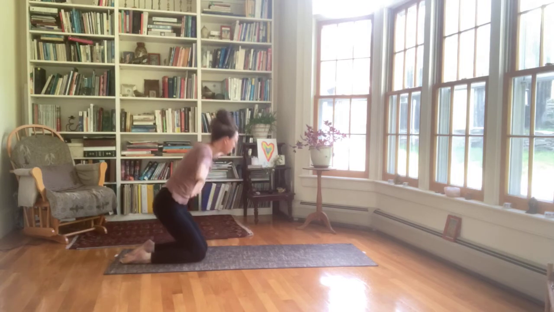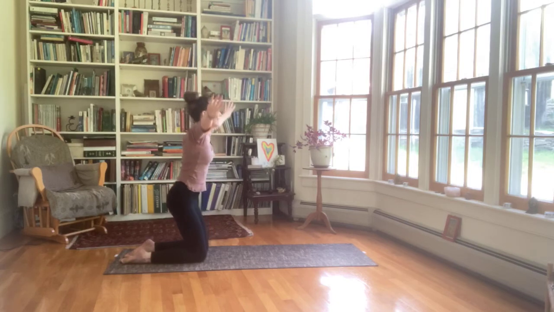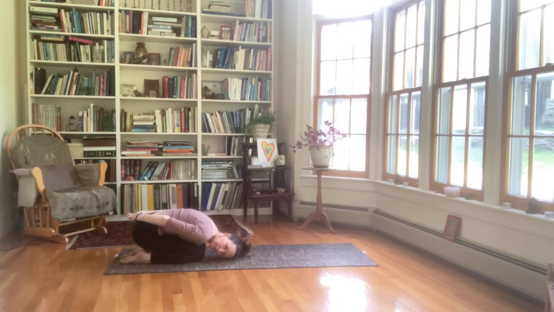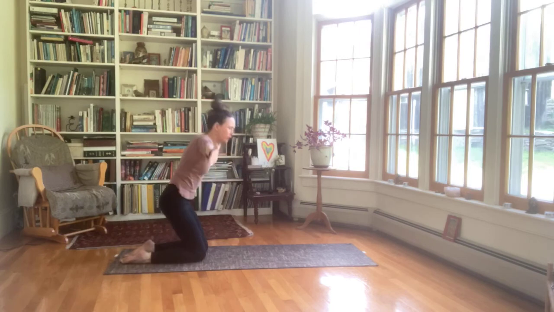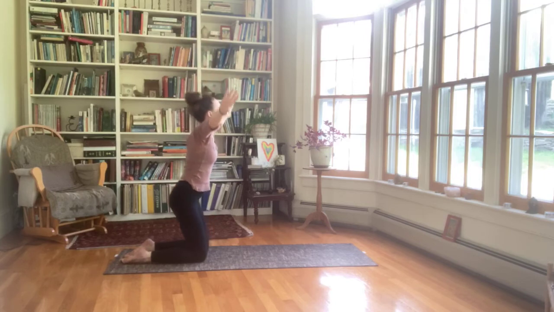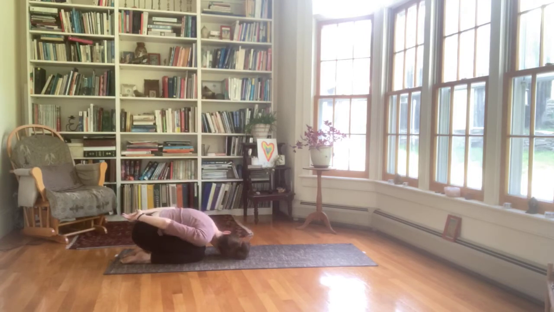Inhale, lift, breathe prana to apana. And exhale, bend down, turn the head left, apana to prana. Inhale, lift, prana to Apana. And exhale, bend down, Apana to Prana, turning the head to the right.